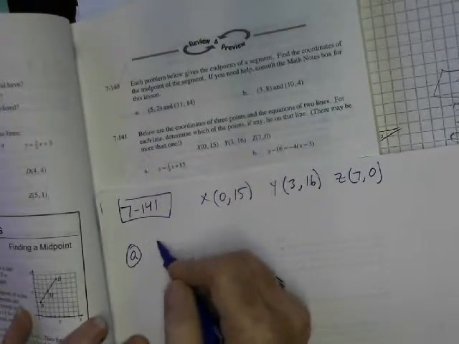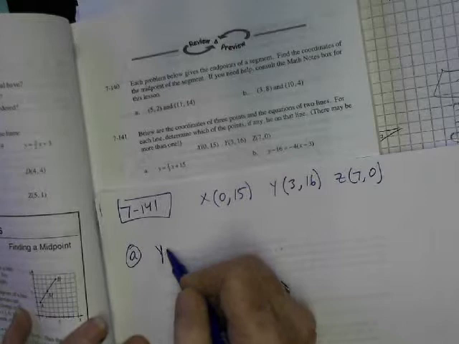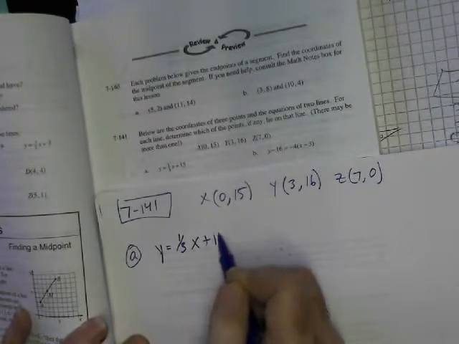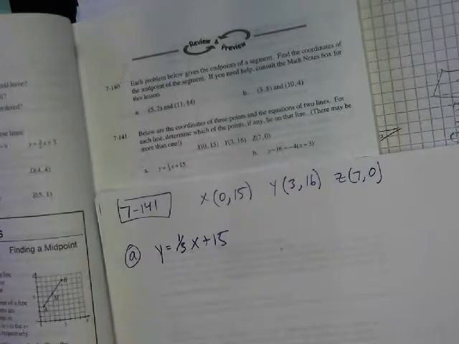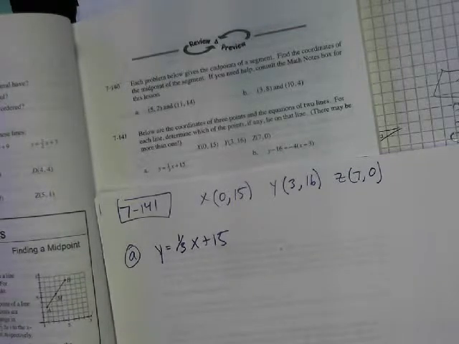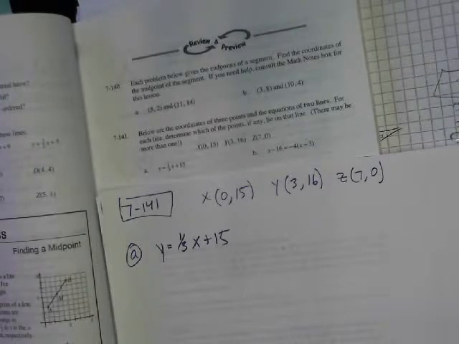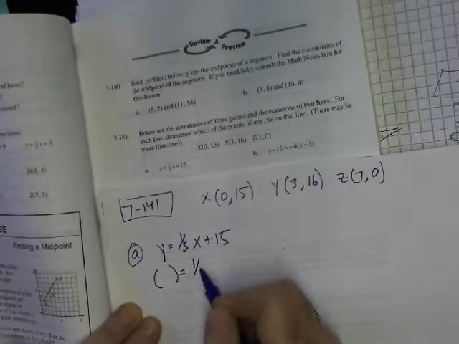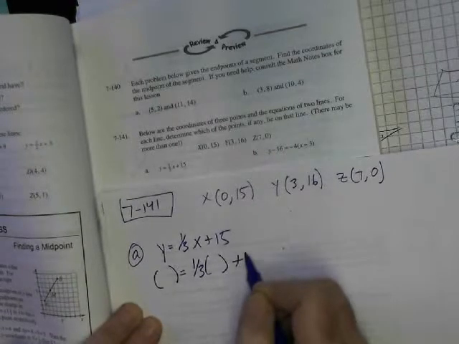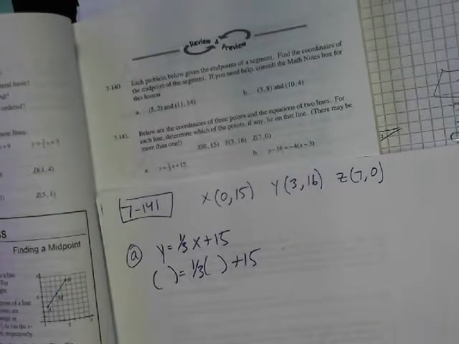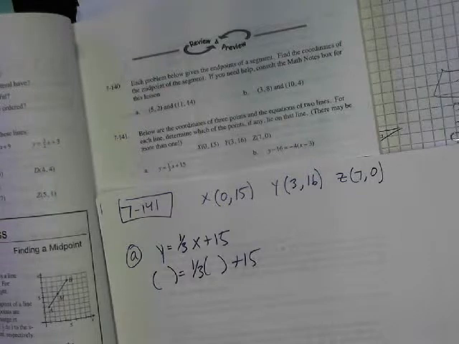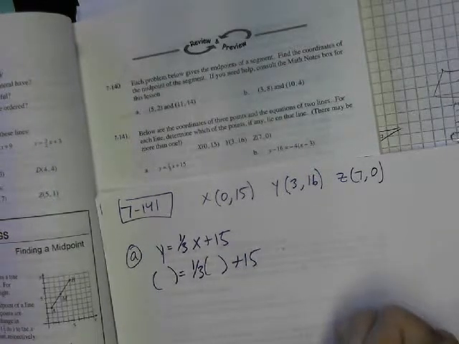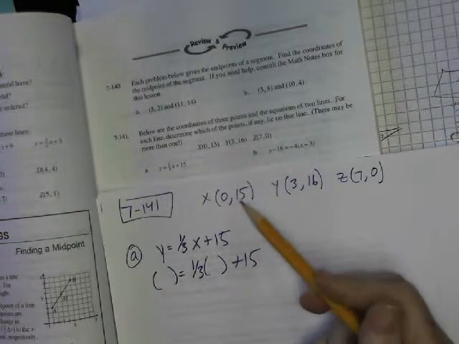For A, I'm going to write the whole thing: y equals 1/3 x plus 15. But then I'm going to write it with blank spots where the y and the x go, plug the numbers in, and check every single one. I don't think you can do that. You can just use your head. Oh, you can just do it in your mind? Yeah, so if x goes there, you get the y-intercept.